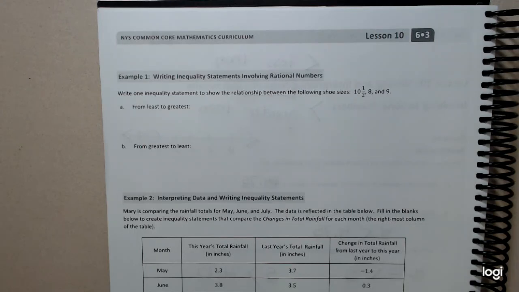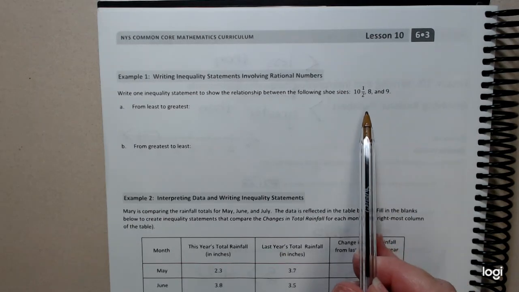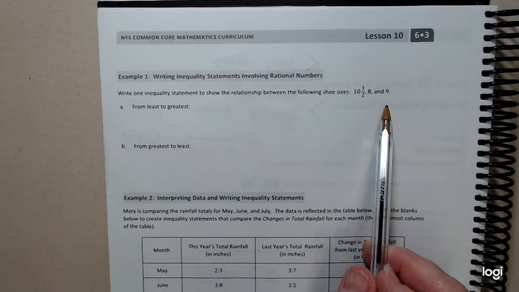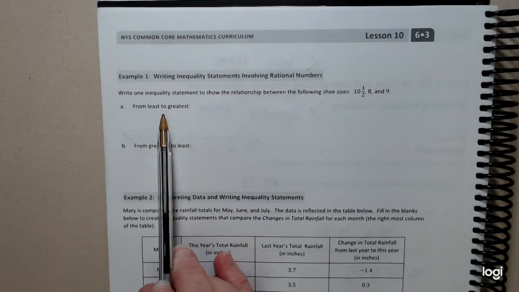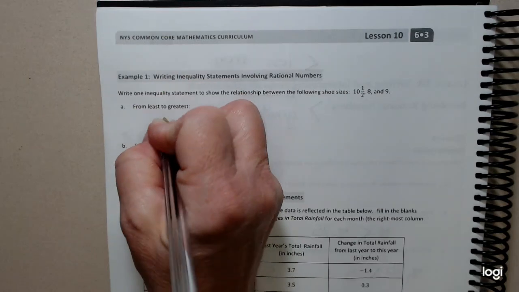Let's read the directions. It says, write one inequality statement to show the relationship between the following shoe sizes: 10.5, 8, and 9. So those are my 3 rational numbers. The directions say that I need to write those numbers in order from least to greatest. Well, 10.5, 8, and 9. Looks like 8 is the smallest.